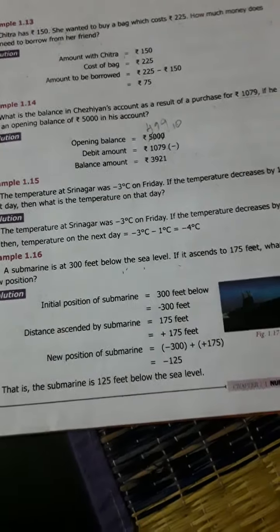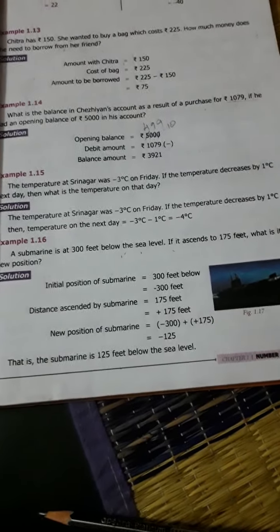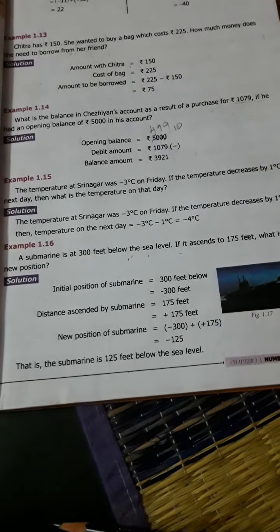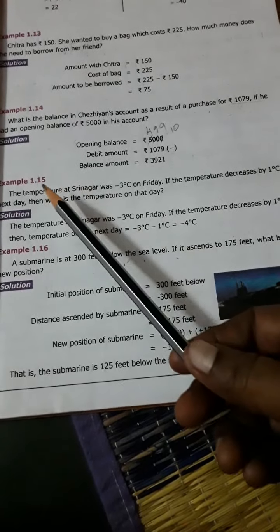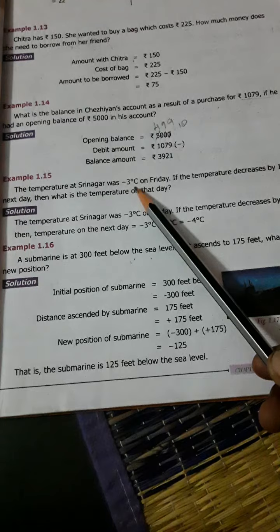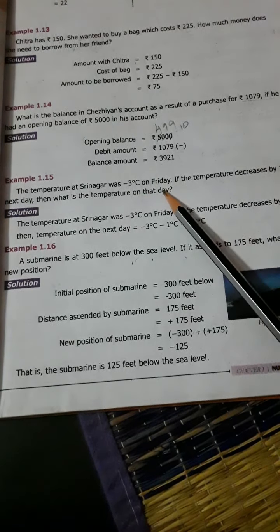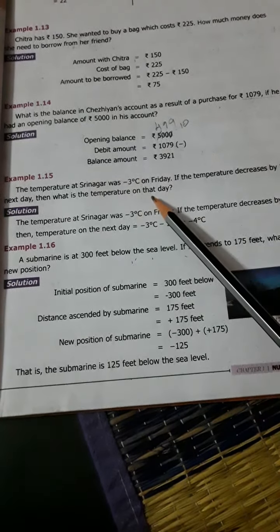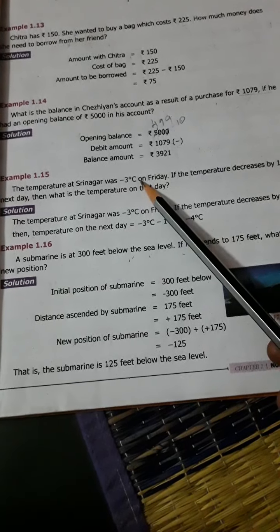Next, example 1.15. The temperature at Srinagar was. Do you know where Srinagar is? Yes, it is in Kashmir. In the Kashmir state. The temperature at Srinagar was minus 3 degrees Celsius on Friday. So Srinagar's temperature on Friday is minus 3 degrees Celsius.